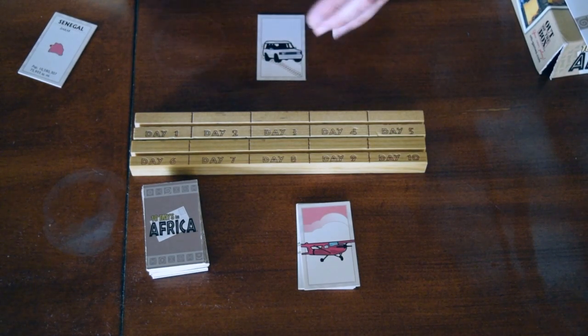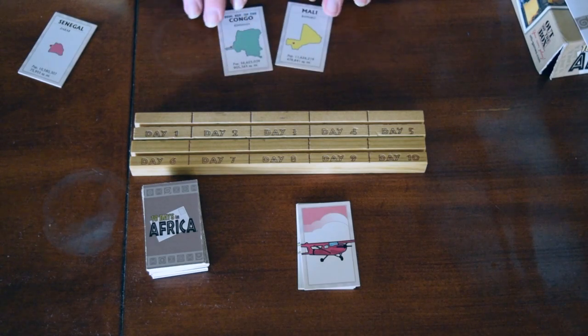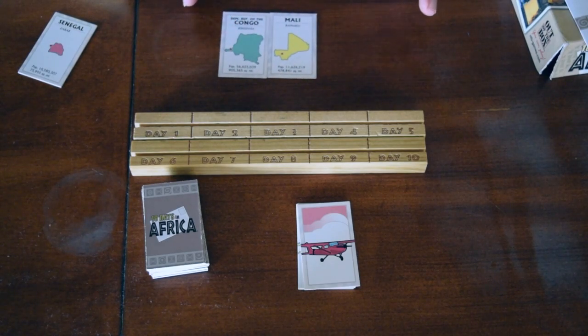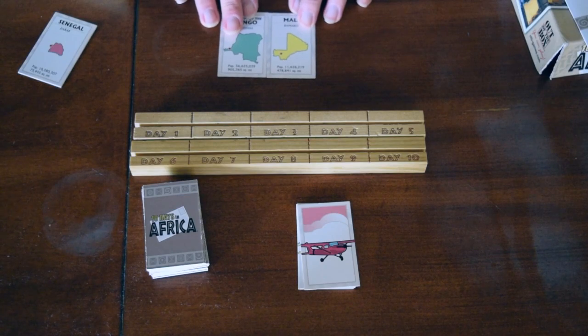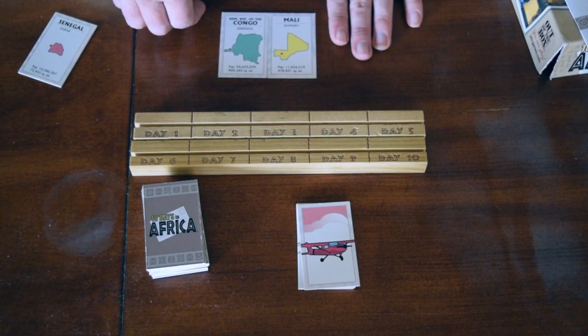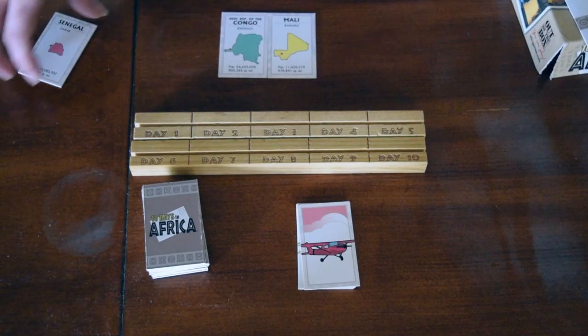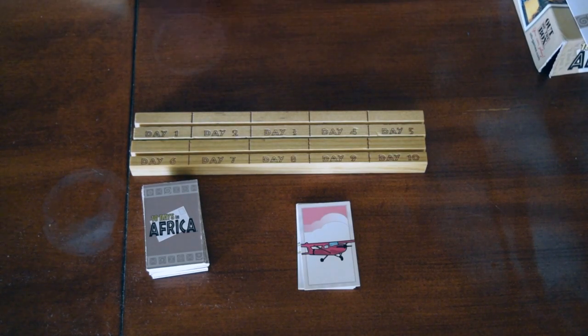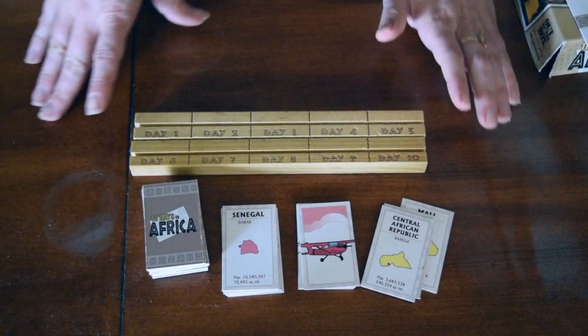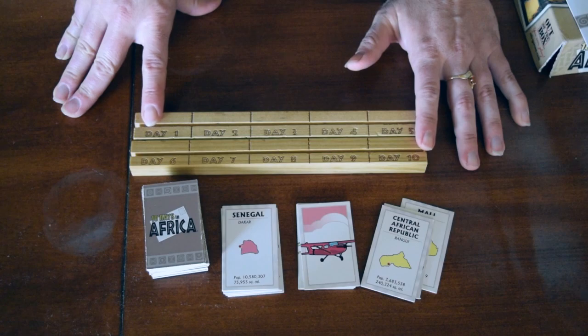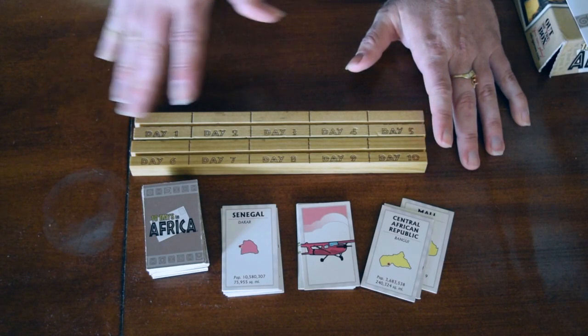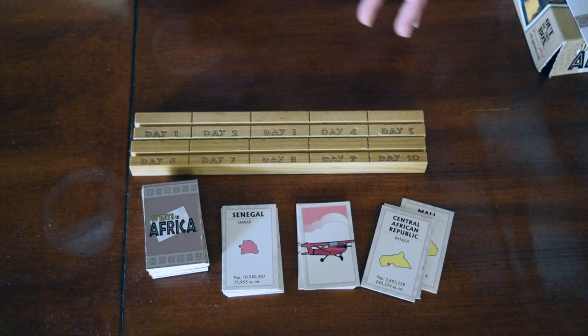And then you can take any 2 countries that border each other. Again, these 2 don't border each other, so they couldn't go side by side. If you have 2 countries that border each other, you're just walking from one to another. You don't need a 3rd card in between. It's just a walk. So the whole time I am building what I think will work to get my 10 days in Africa. Now I have to start and end with a country, and I have to follow those rules of either flying, driving, or walking.